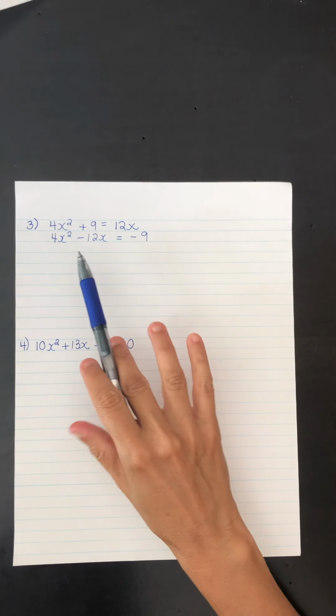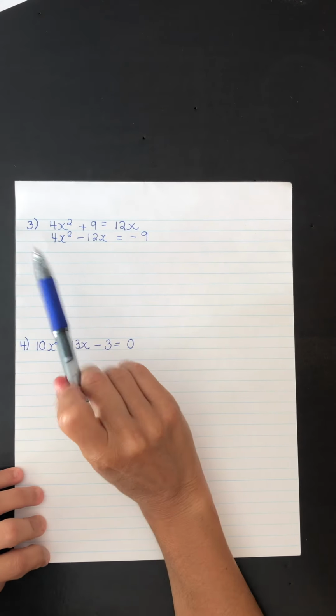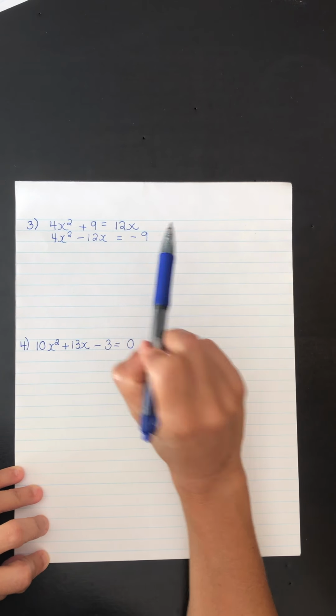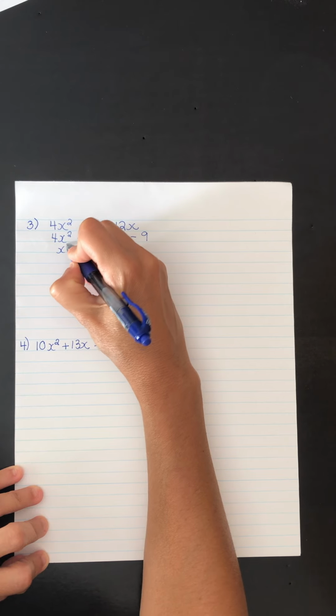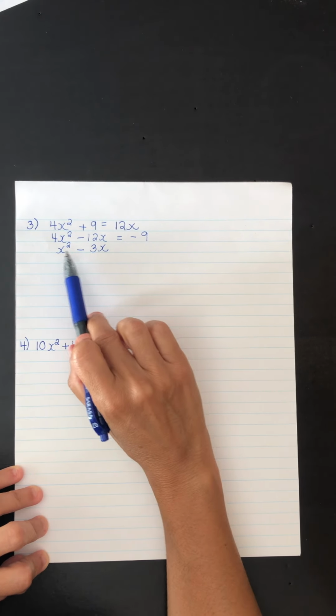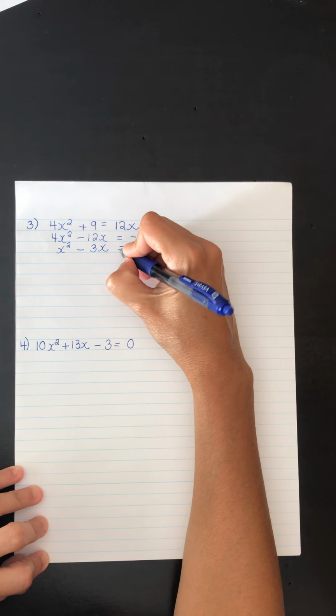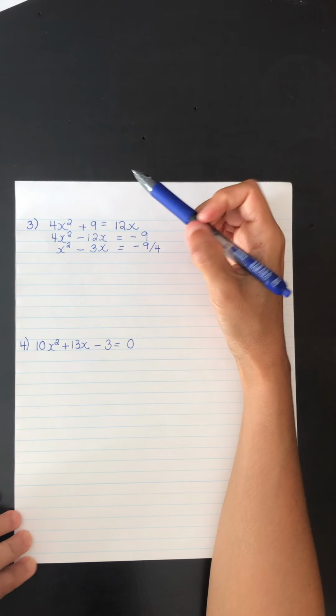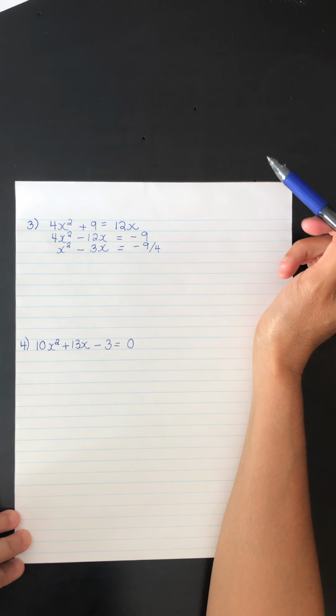We don't have that here. So before calculating that magic number, we have to divide all of these terms by 4. So that's going to give me x squared minus 3x equals -9 quarters.